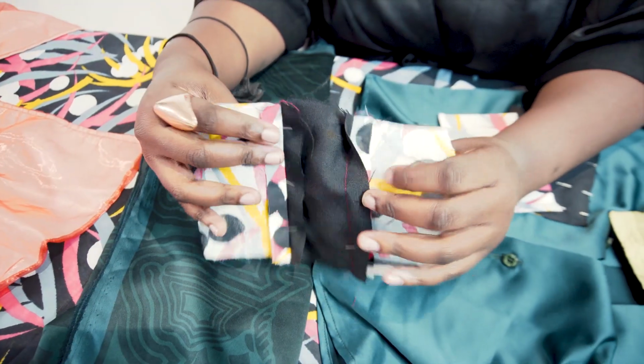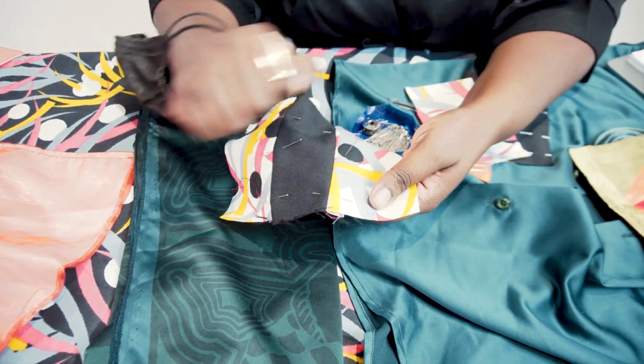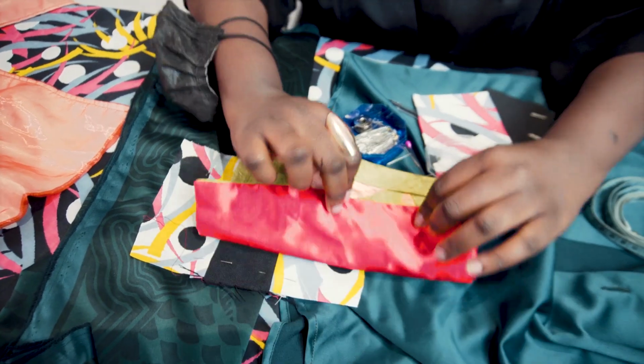And don't forget to press your patchwork. Pressing means ironing it. You need to iron it flat so that it lies nice and clean like this.